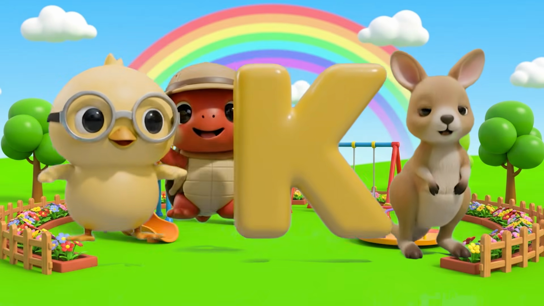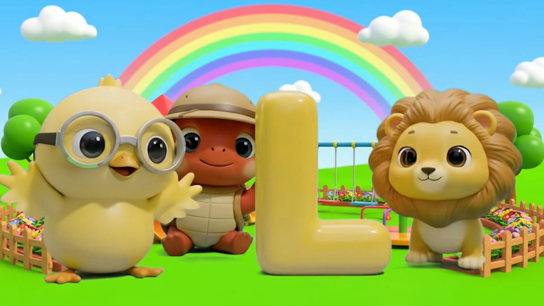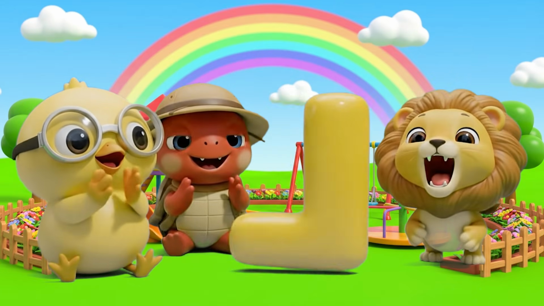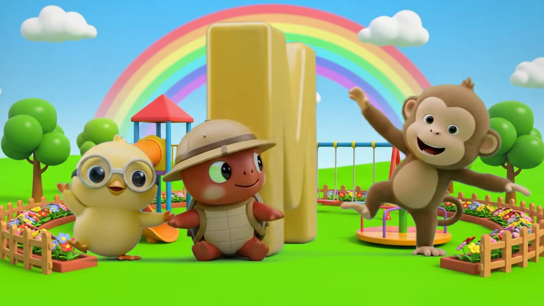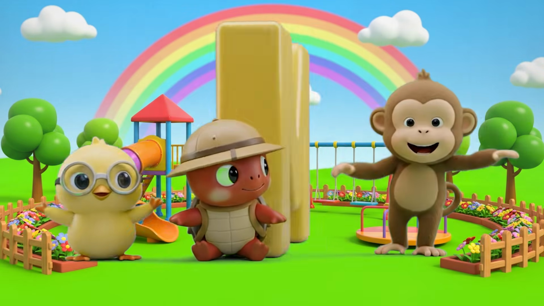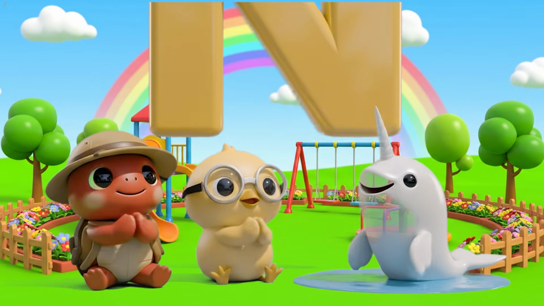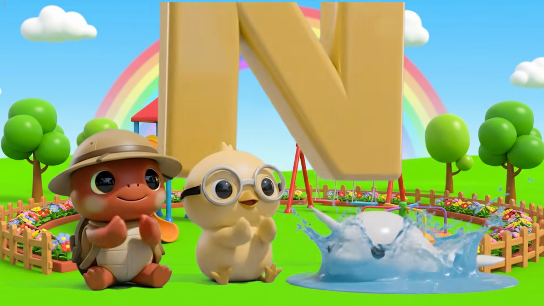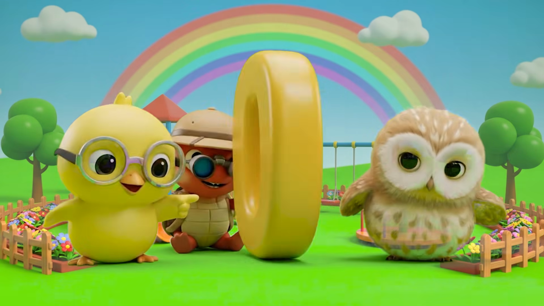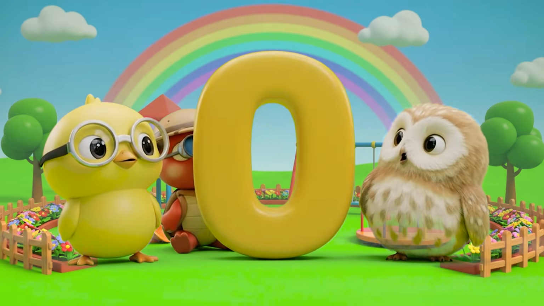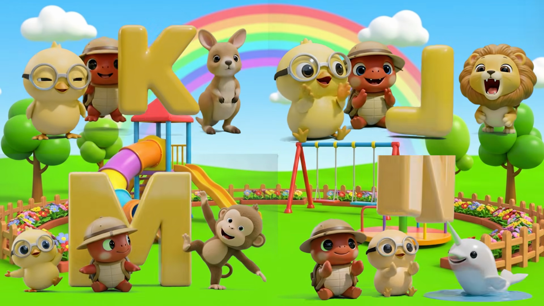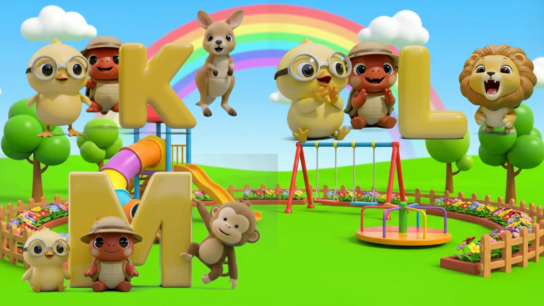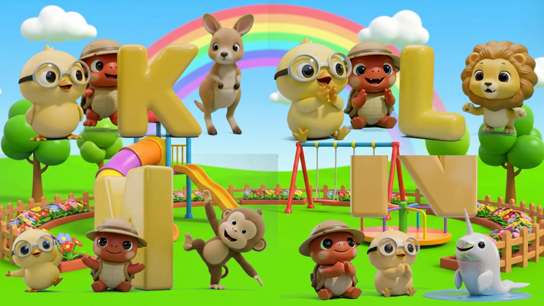Hop, hop, hop. L is for lion. Roar, roar, roar. M is for monkey. Swing, swing, swing. N is for narwhal. Splash, splash, splash. O is for owl. Hoo, hoo, hoo. Sing the ABC animal song. Learn the letters all day long. Clap your hands and sing with me.